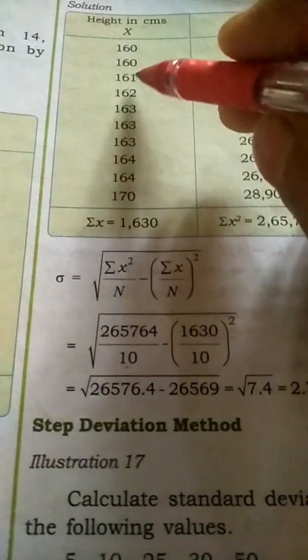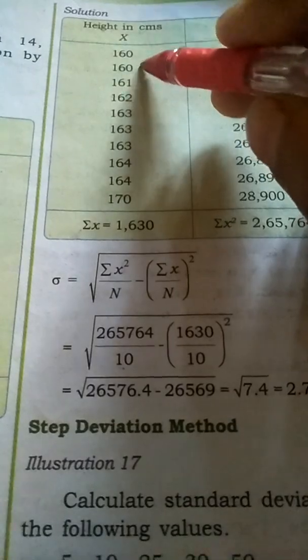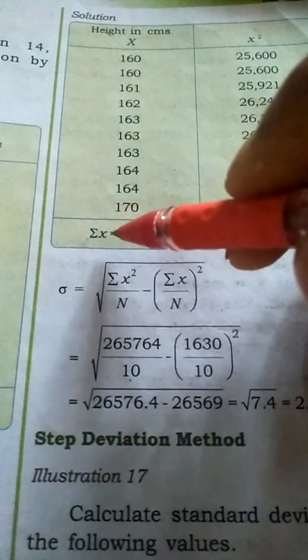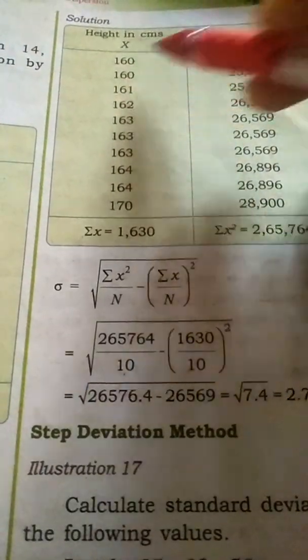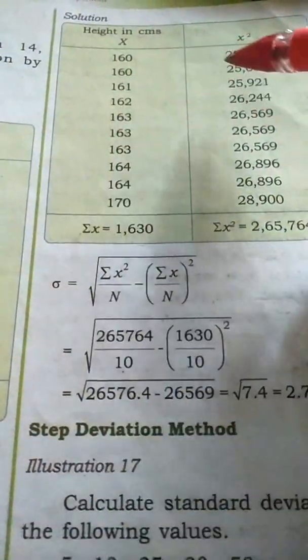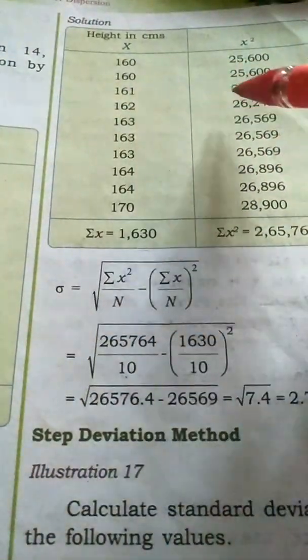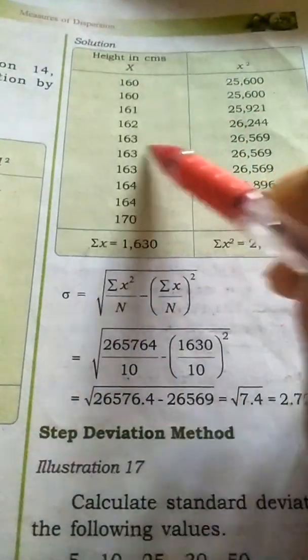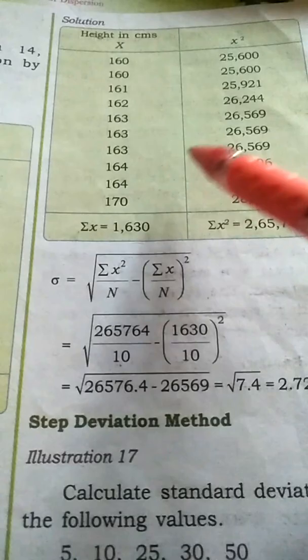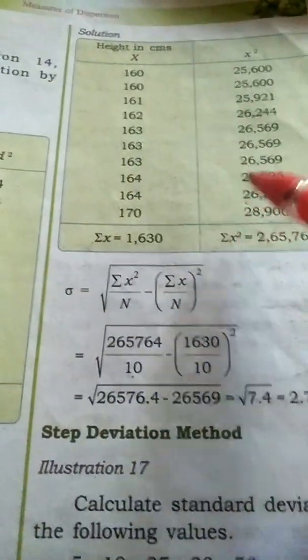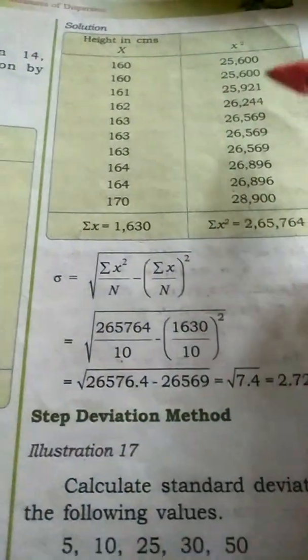For this, summation x means the total of all x values. Now for x square, that means 160 square, 160 square, 161 square, 162 square, 163 square, 163 square, 164 square, 164 square, 170 square.